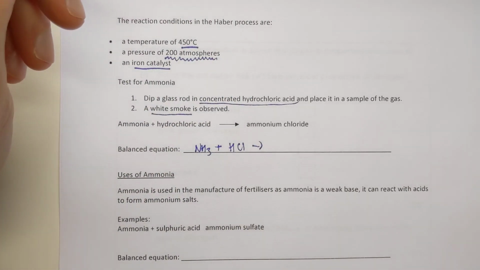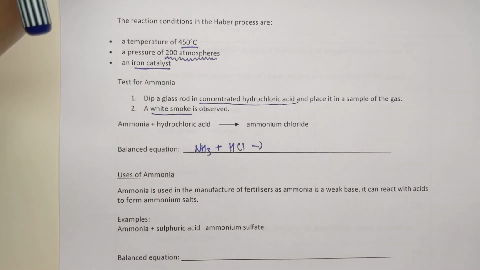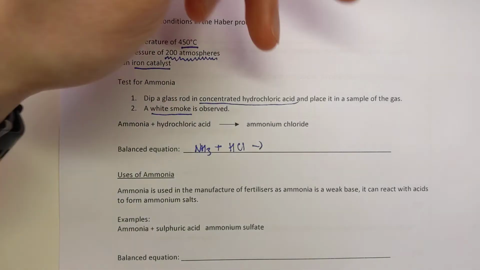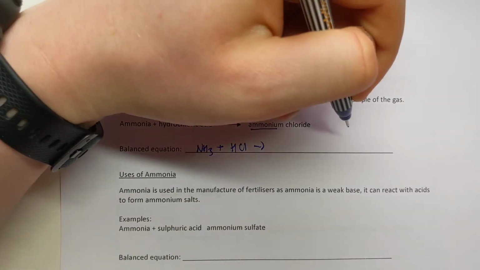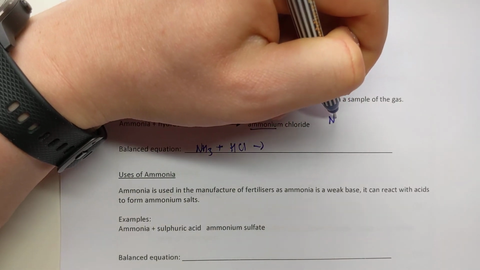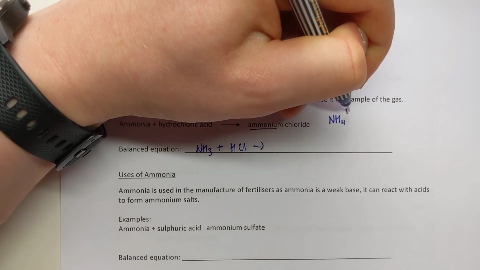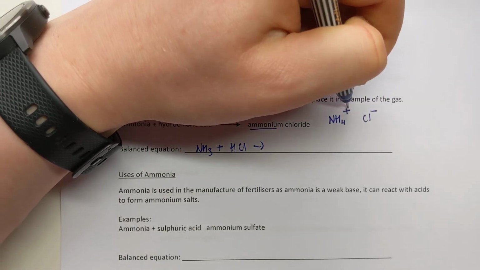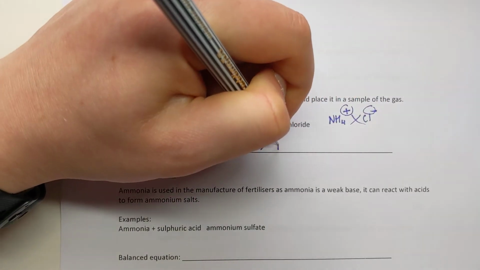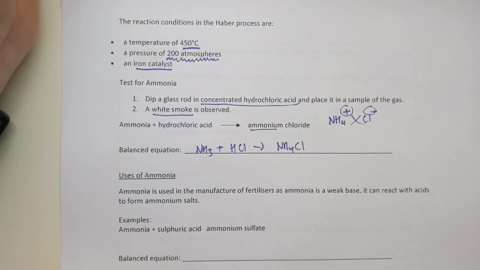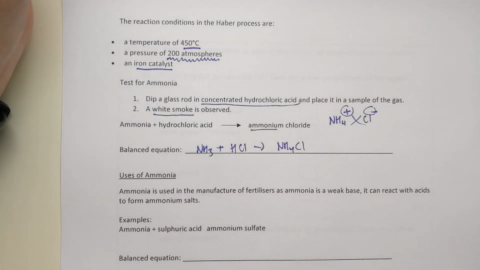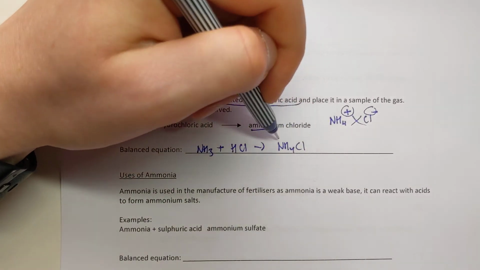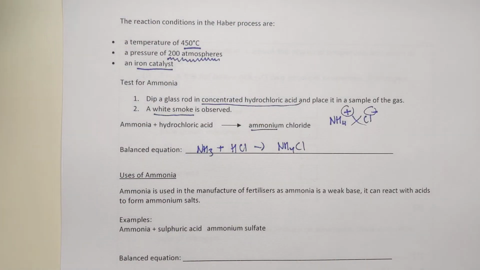Now, ammonium chloride, we haven't really looked at ammonium salts that much. We did look at them very quickly in the acids topic. Ammonium is just an ion based on ammonia. It's a positive ion, it's NH4+, it's on the back of your periodic table. Chloride is just normal chloride, Cl-. If you swap and drop that, you just get NH4Cl. And that actually is balanced as it is. So it's a strange reaction and you're only getting one product, but that's all you have to put down there.